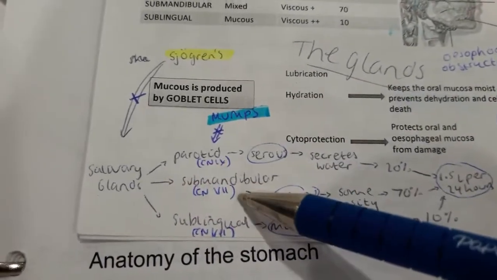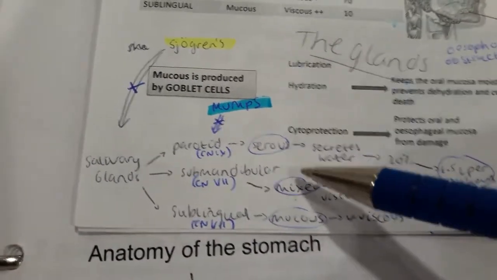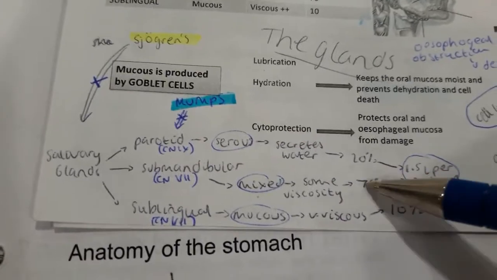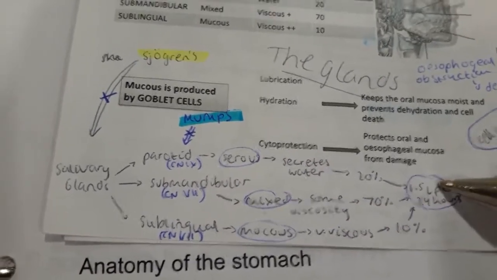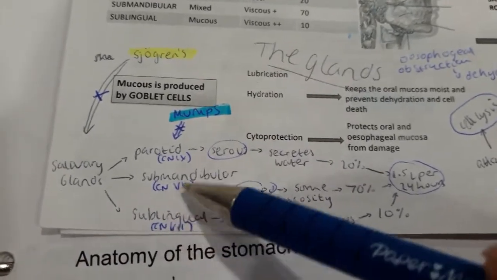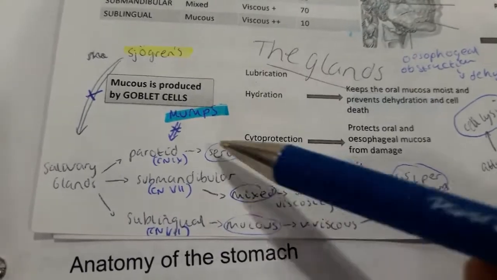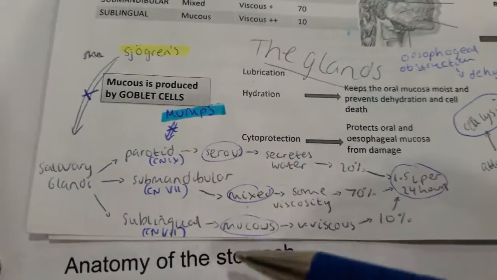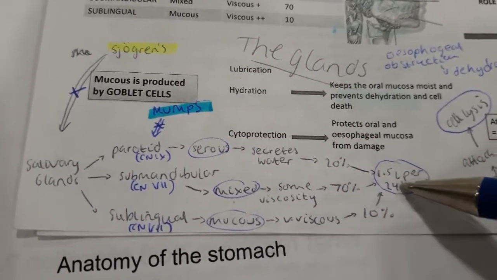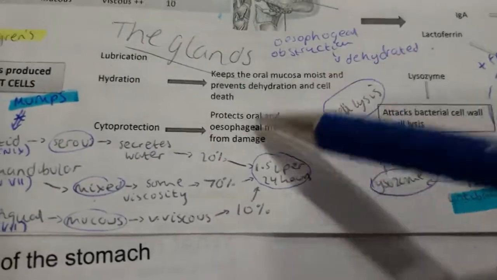The submandibular gland is innervated by the facial nerve, and it produces mixed saliva, which has some viscosity, and this makes up 70%, so most of the total secretion. The sublingual gland is also innervated by the facial nerve, and it produces mucus, so it's very thick compared to the ones that are more posterior. It's very viscous. It makes up the least, 10% of the total. The total is 1.5 litres every 24 hours. It's quite a lot of saliva.